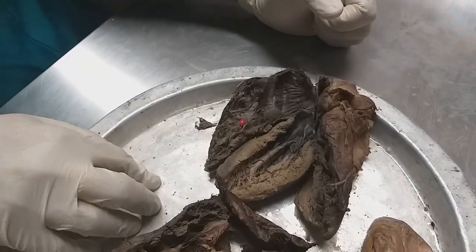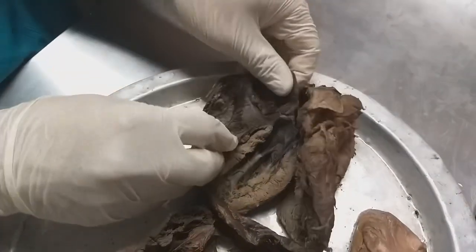Posterior, no, the lungs are higher. The lungs, bro. Your lungs are higher.